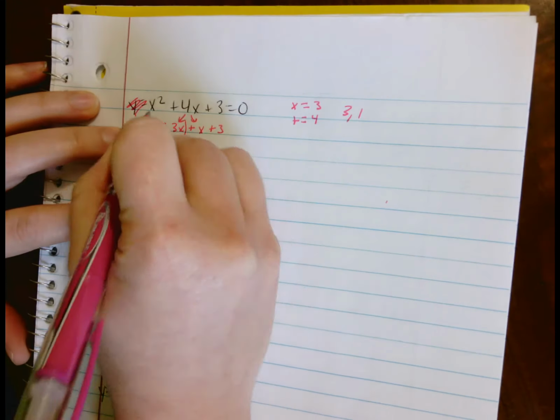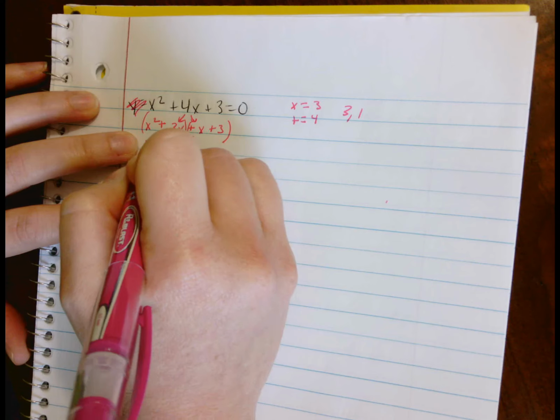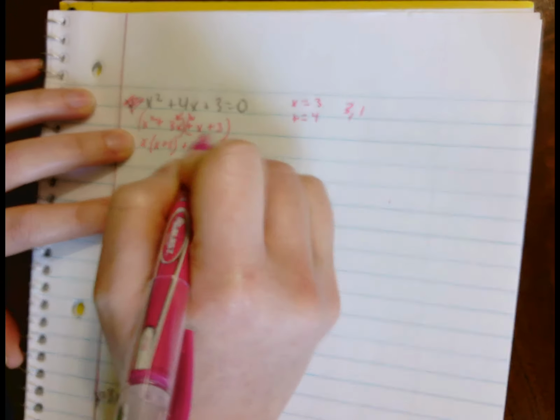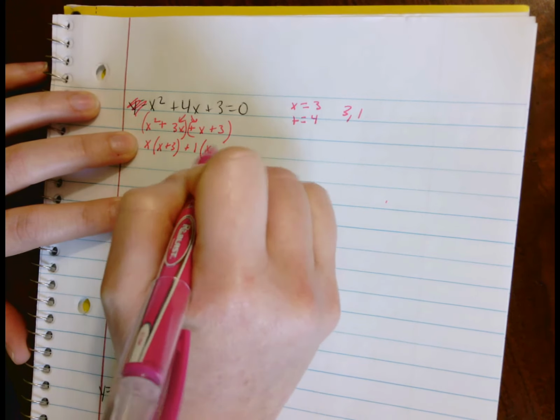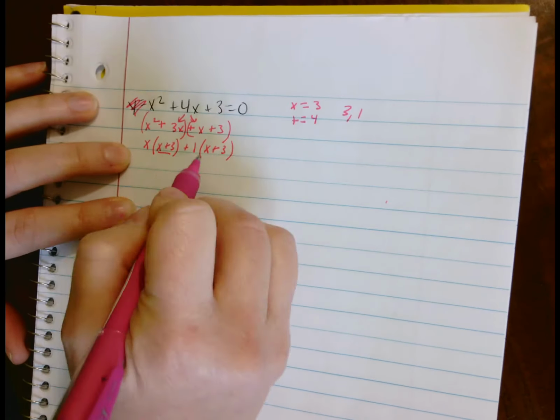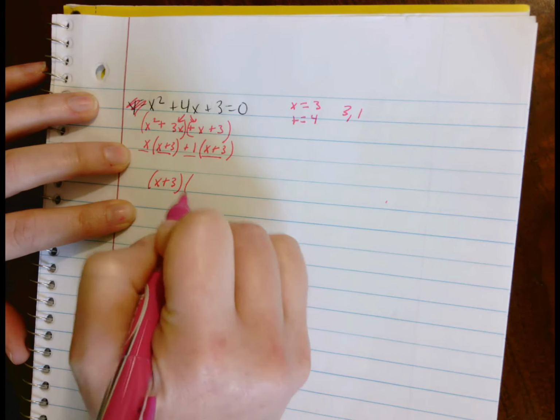and then we're going to group it and pull this out. So x plus 3, and then there's nothing to pull out here, no greatest common factor, so we end up with this. And of course our common factor is x plus 3, and our leftover is x plus 1.